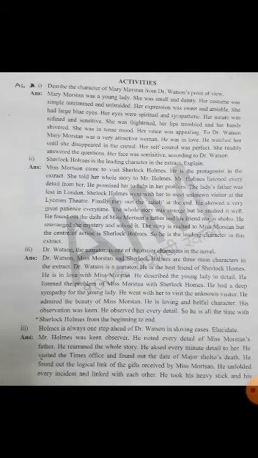Next activity, misprinted here. Third, read it as fourth. Holmes is always one step ahead of Dr. Watson in solving cases. Elucidate. Answer. Mr. Holmes was a keen observer. He noted every detail of Miss Marston's father. He rearranged the whole story.